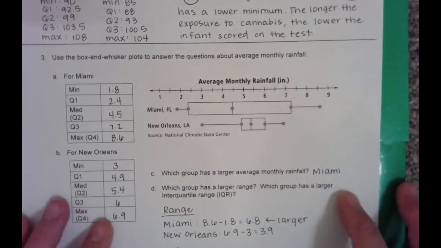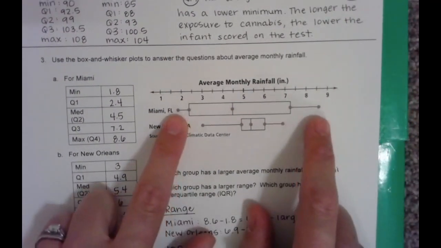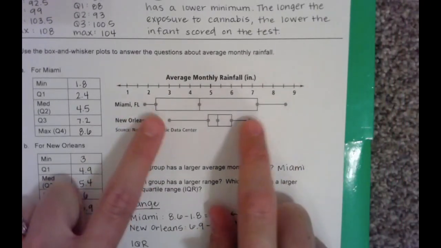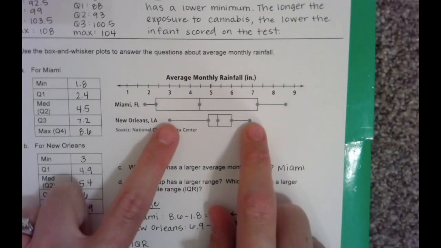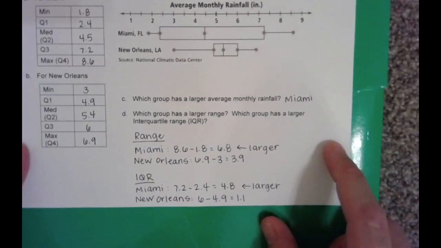And that makes sense when you look at the box plots. See how far apart the minimum and maximum values are for Miami, and then see on New Orleans how the minimum and maximum values aren't as spread out. So Miami's range is more.